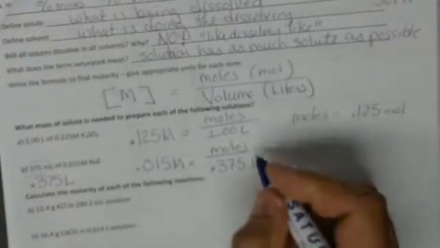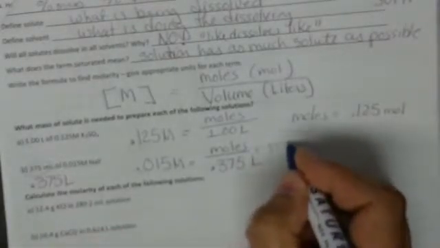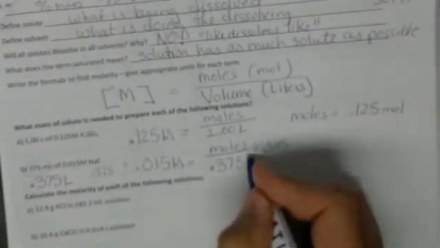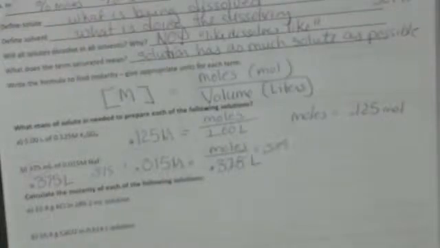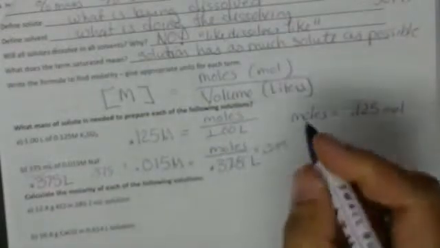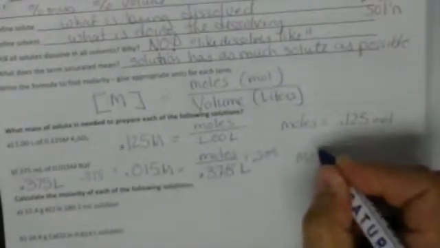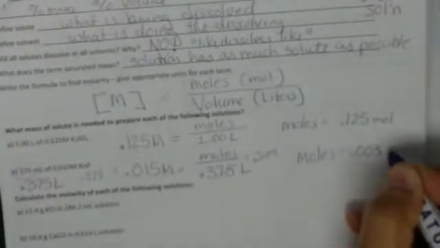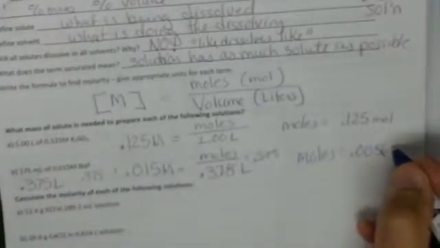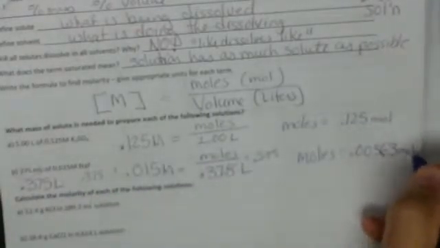So now I'm going to multiply both sides by 0.375, and these cancel out. 0.015 times 0.375, I need moles to be 0.00563. Let's see, we can do 3 sig figs.